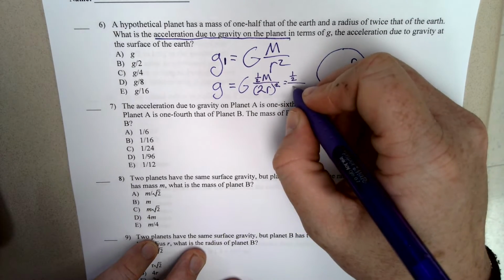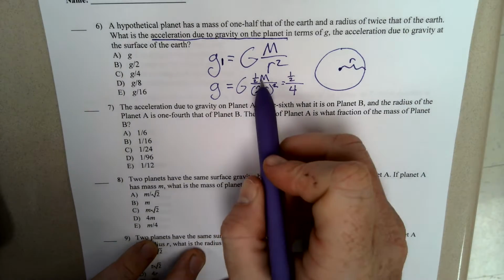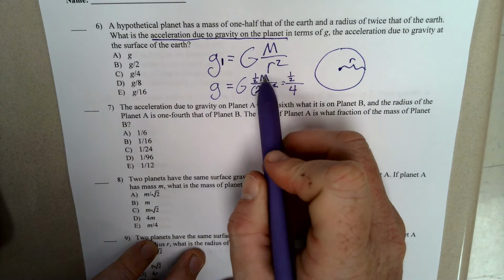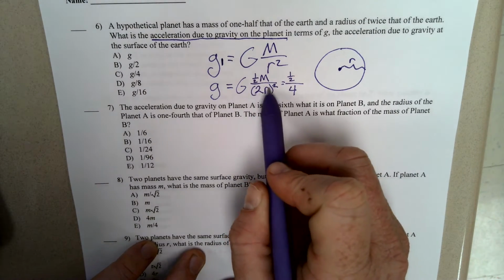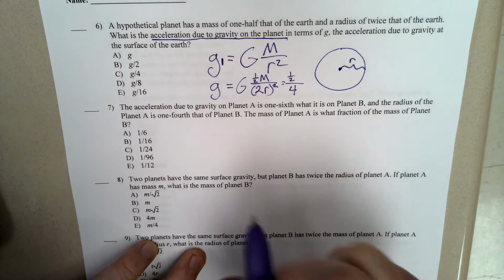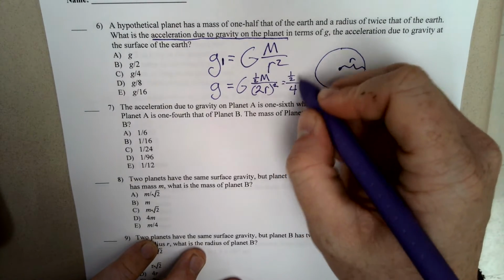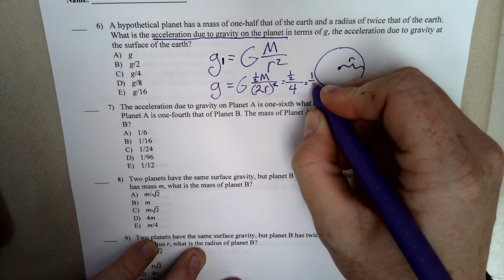1/2 over 4. And kind of like we said before, decreasing the mass should decrease the acceleration due to gravity. Increasing the radius should decrease the force of gravity. And I can see that 1/2 divided by 4 is equal to 1/8.